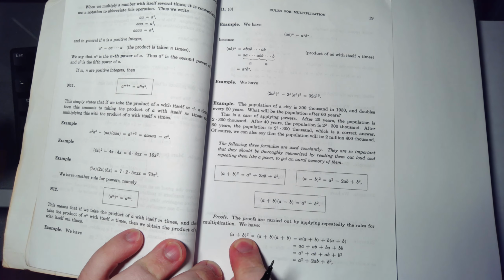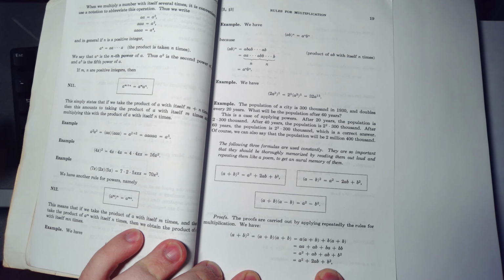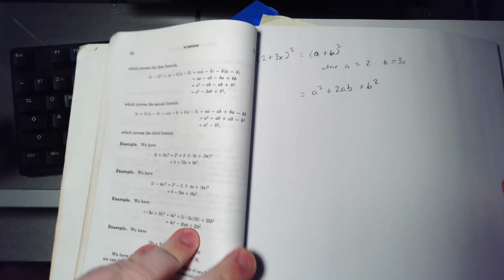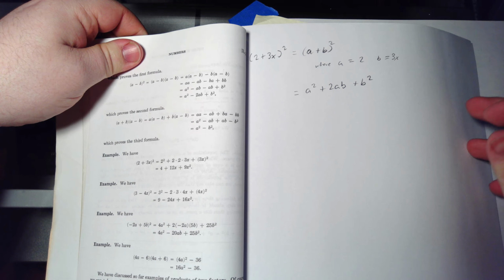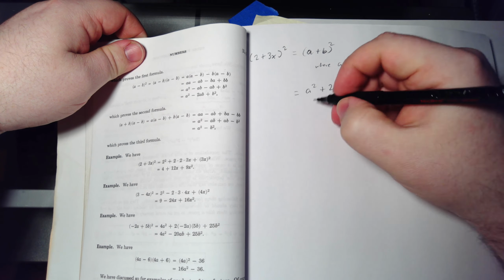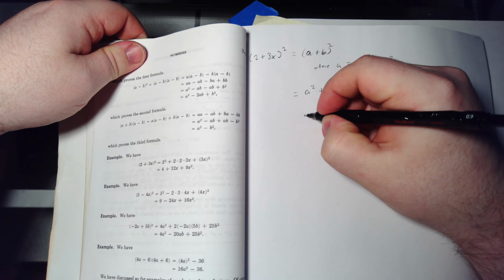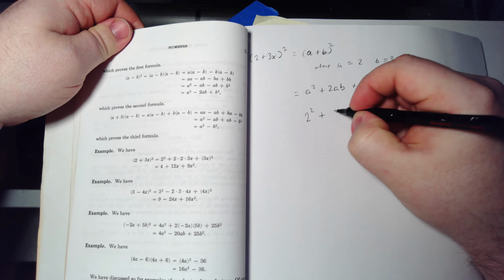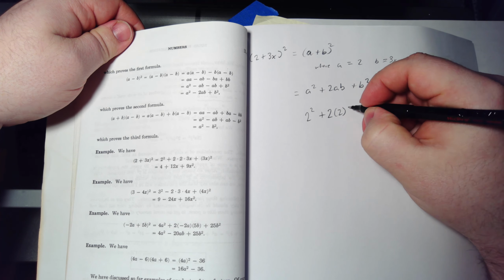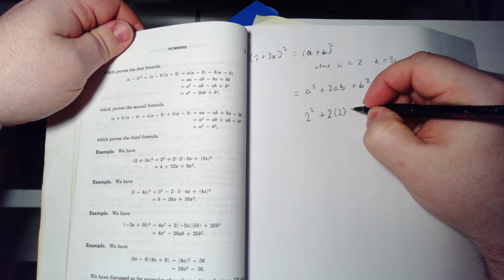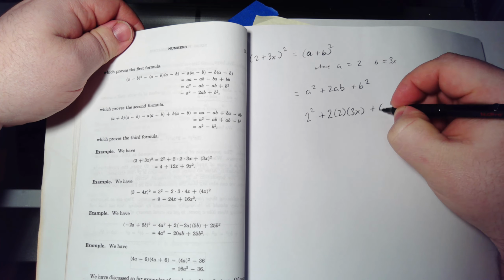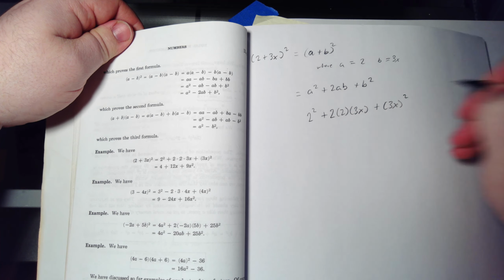A plus b to the second power is a squared plus 2ab plus b squared. And then all we have to do is substitute a's and b's for our 2's and 3x's. So then a being 2, we have 2 to the second power plus 2 times 2 in parentheses just to denote. And then we have b, which is 3x, plus 3x to the second power.